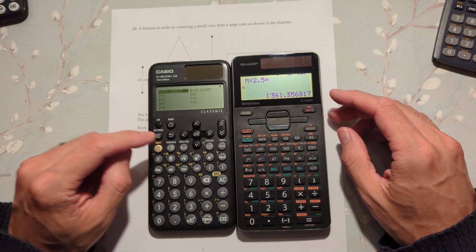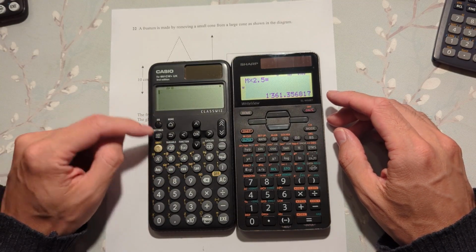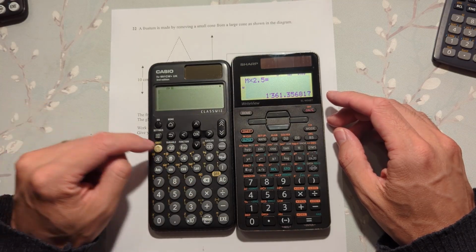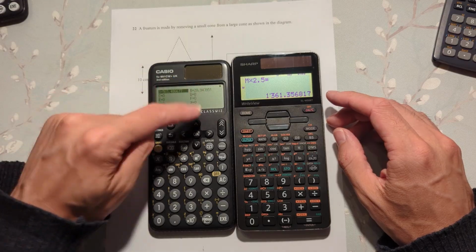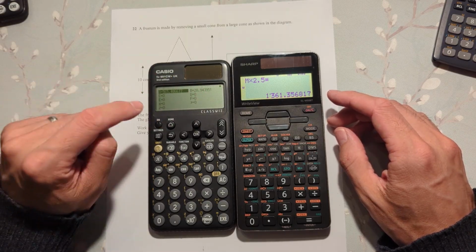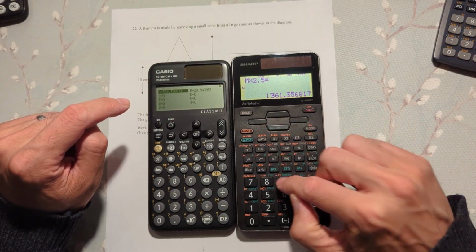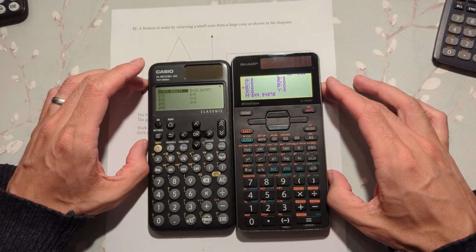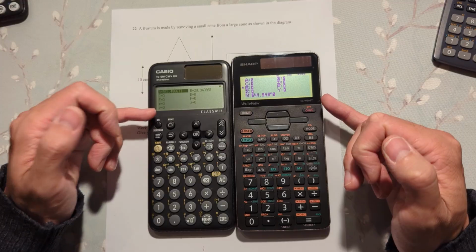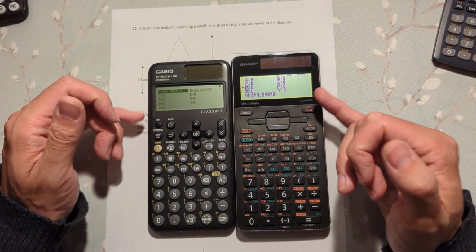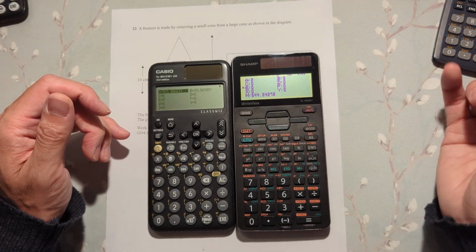The big problem with this calculator is the register storage, to be honest. Some people are saying they quite like being able to see all the registers here. Actually, the Sharp can do that as well. The screen is nowhere near as good, though. The screen on this Casio is fantastic. It's a bit blocky on this, but you can see it here.